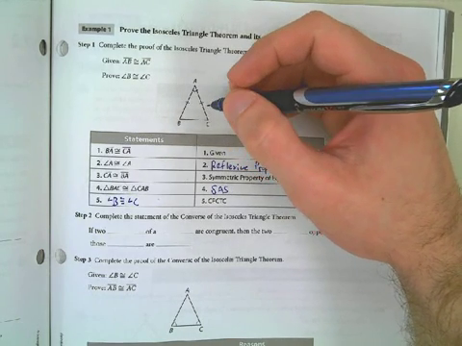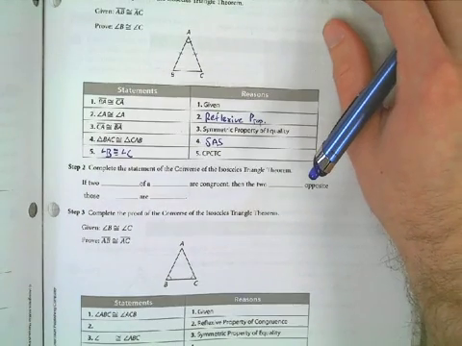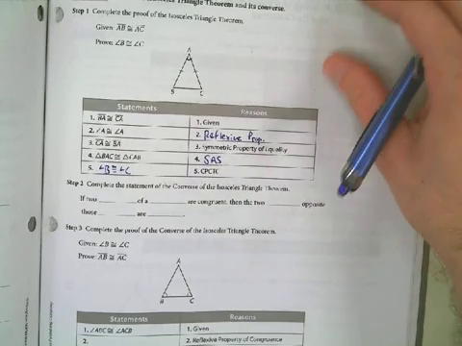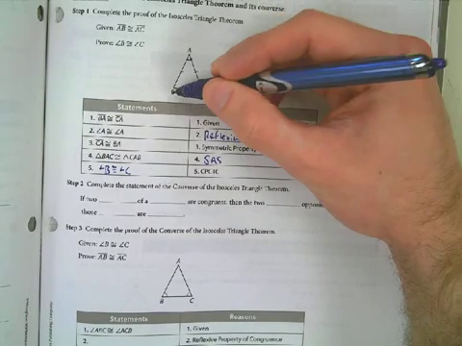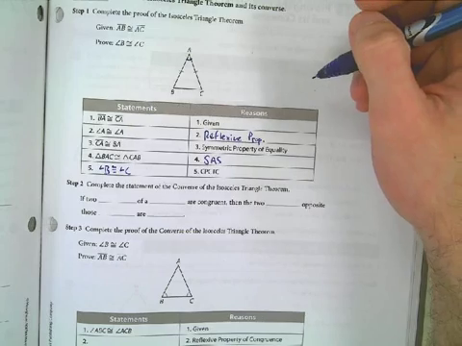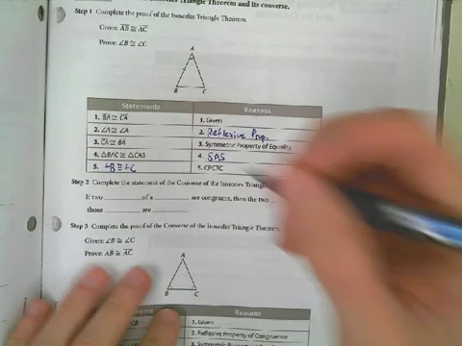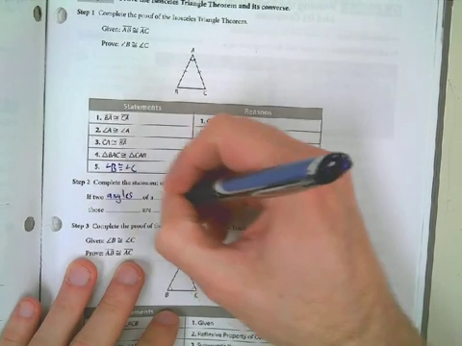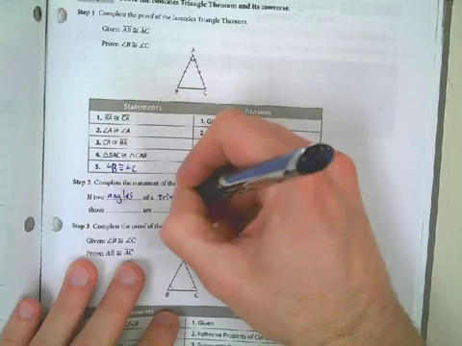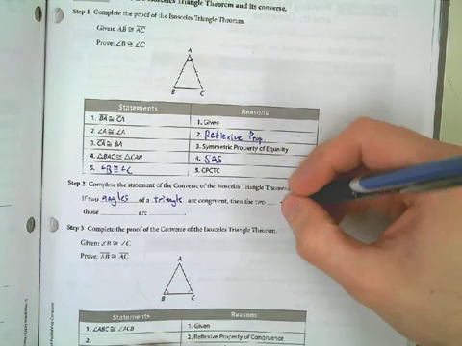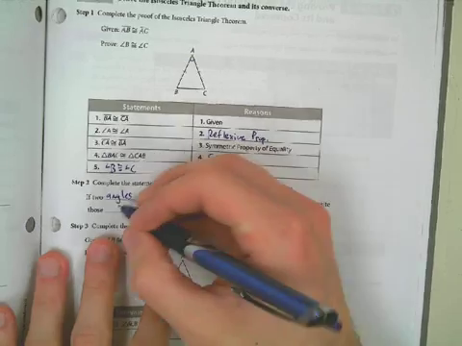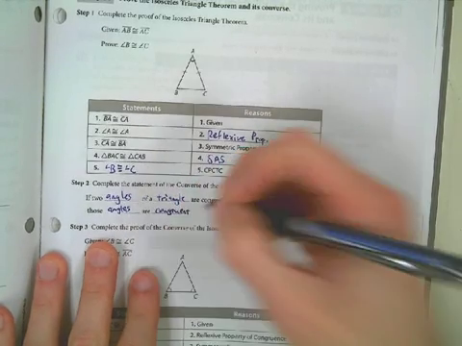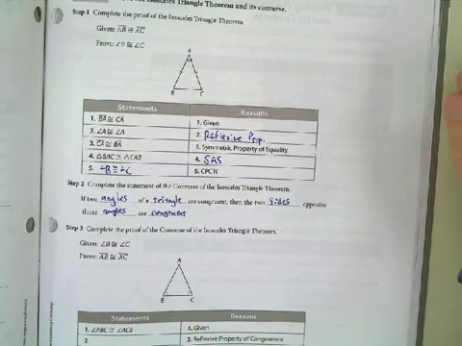Okay, now, we can also go backwards from that. So here we had if two sides are congruent, then the two base angles are congruent. Okay? So if two angles of a triangle are congruent, then the two sides opposite those angles are congruent. So the reverse is true as well. If you have two congruent angles, then their opposite sides must also be congruent.